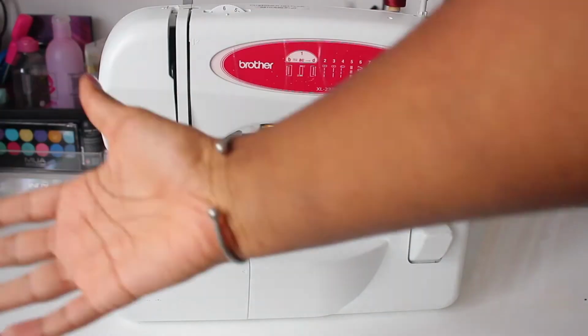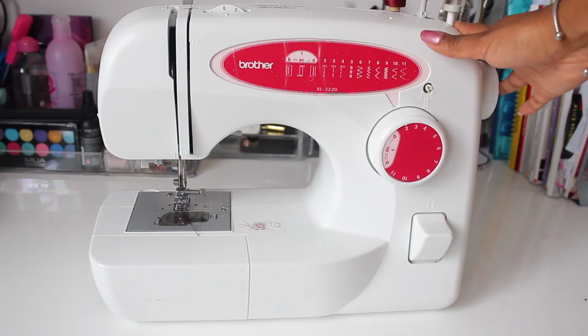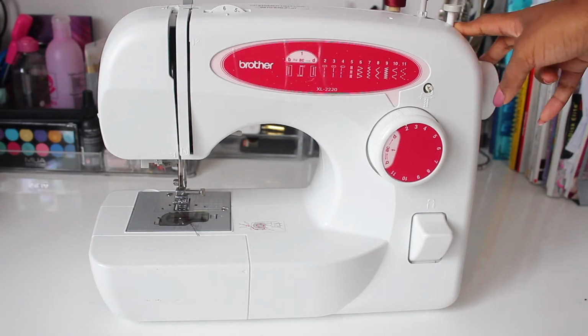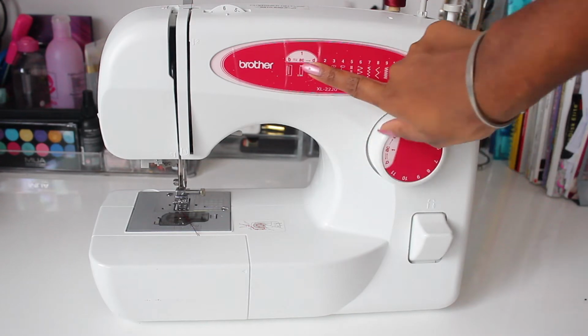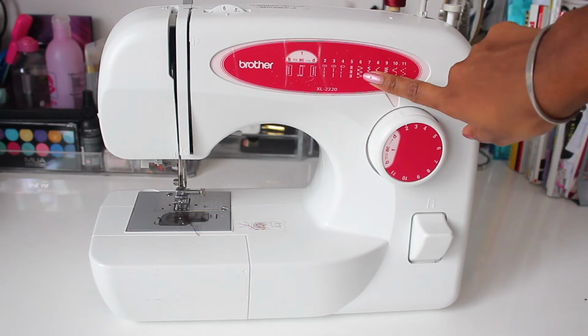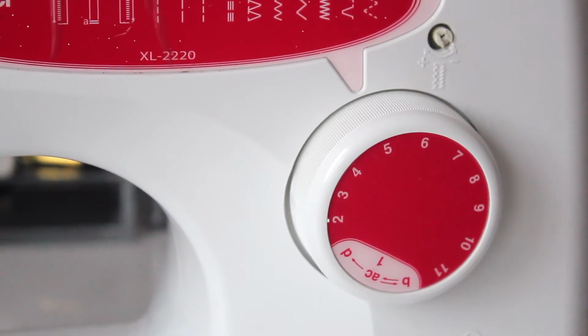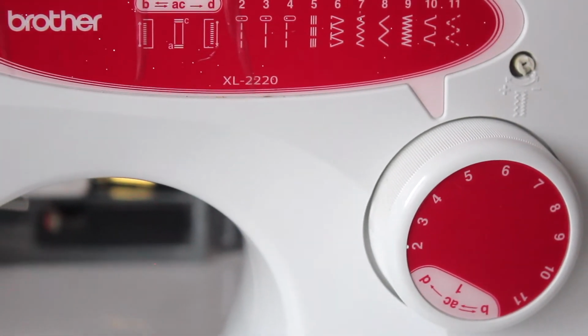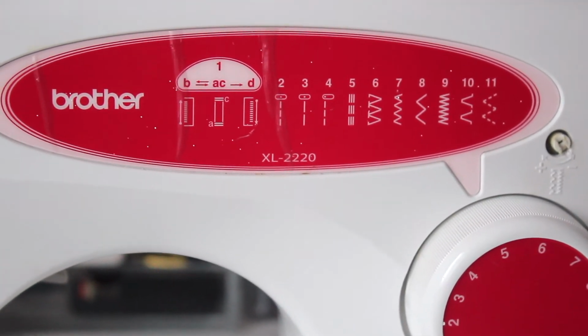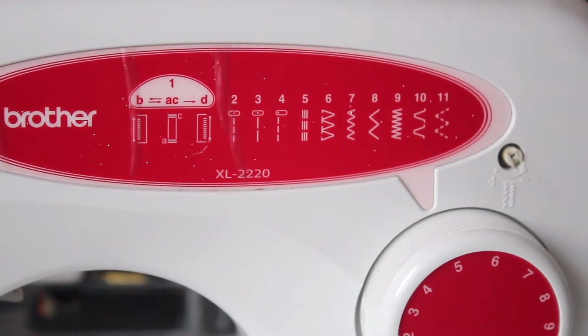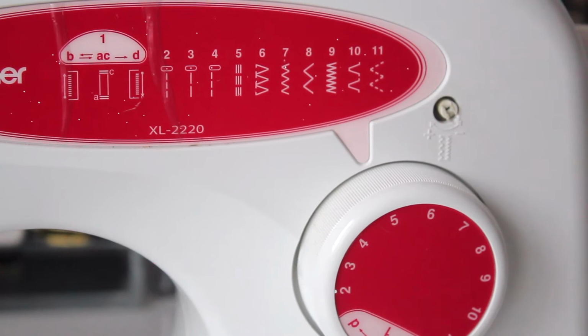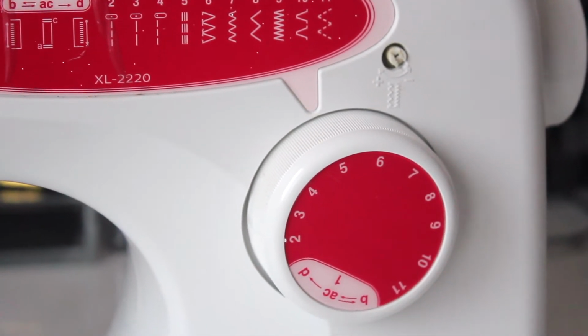So this is a brief overview of my sewing machine. The first thing that you will see is this, and this varies on every sewing machine. This is just the stitches that I have on my sewing machine that I'm able to do, and it varies from a buttonhole technique to straight stitches to zigzag stitches to basting stitches.